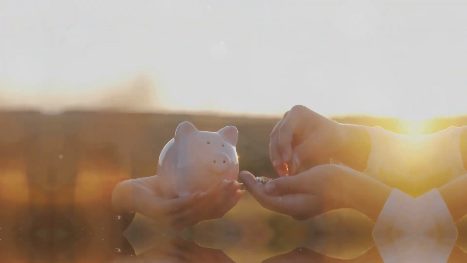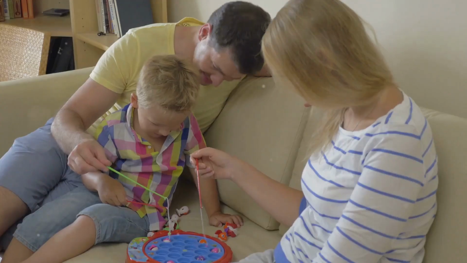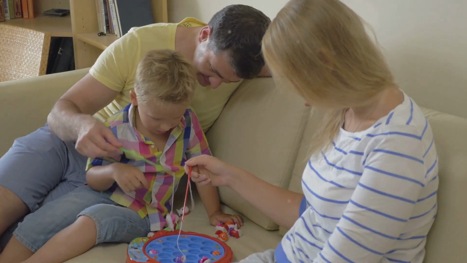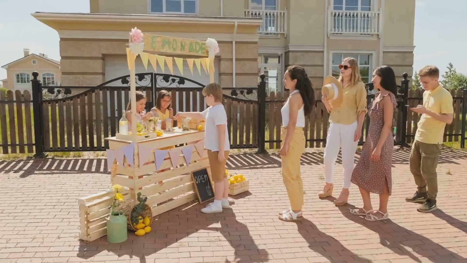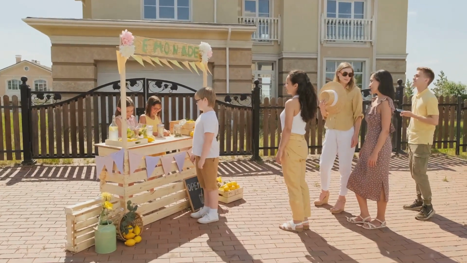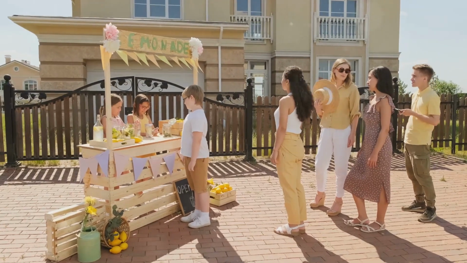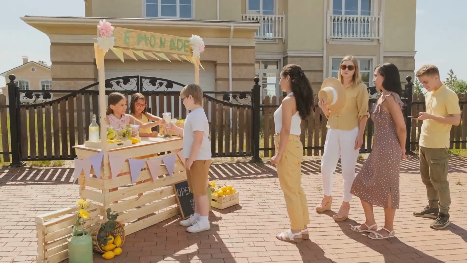Understanding inflation helps kids grasp the concept of changing money value, emphasizing the importance of saving and investing to preserve purchasing power. Teaching kids about money empowers them with the knowledge and skills they need for financial success in the future. By starting early and making learning fun, you can help your child develop a healthy relationship with money that will benefit them for a lifetime.